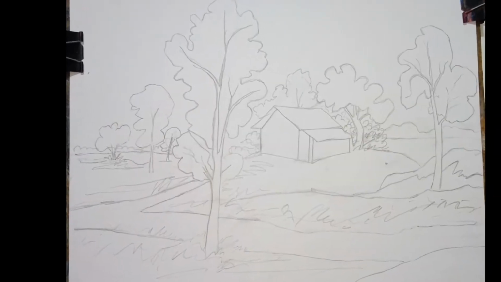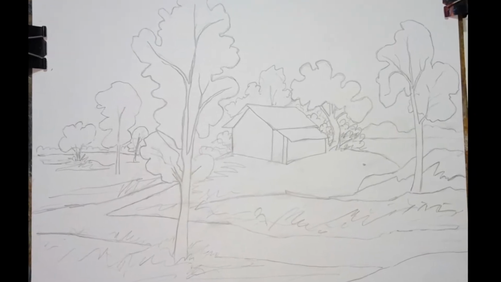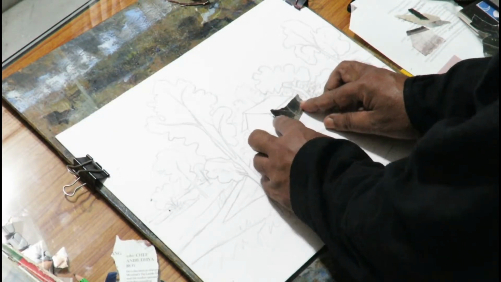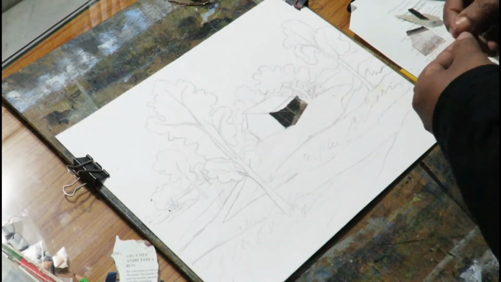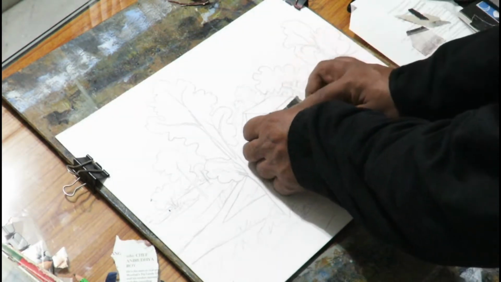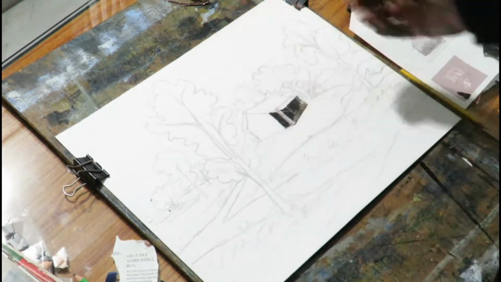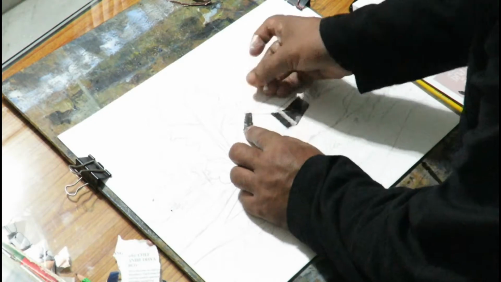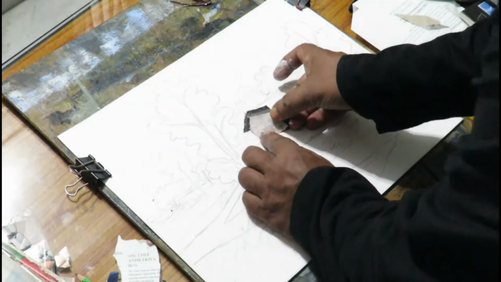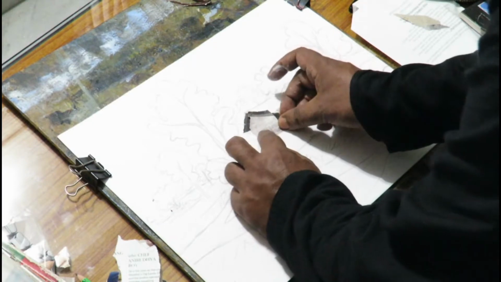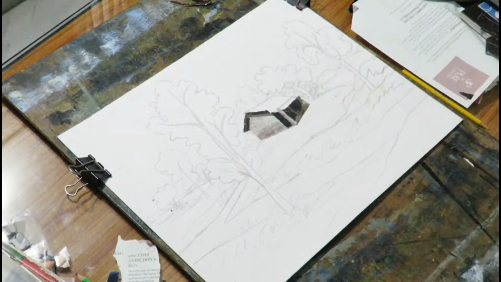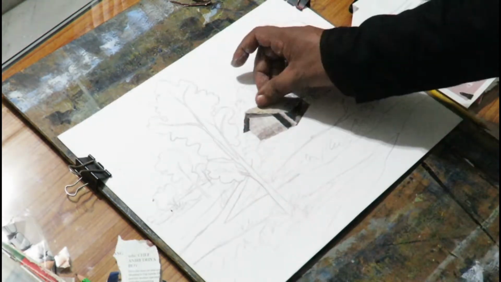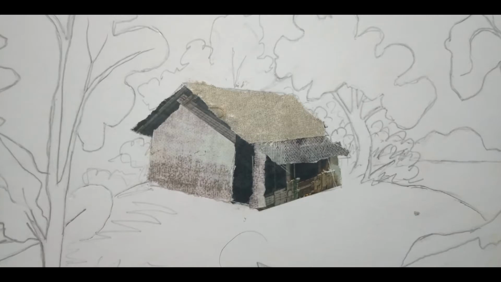Finally, this is our layout. Let's convert our layout to a collage art. The house has been created.